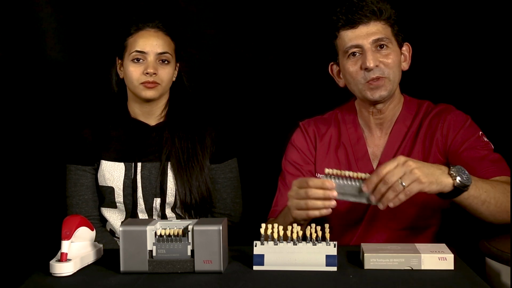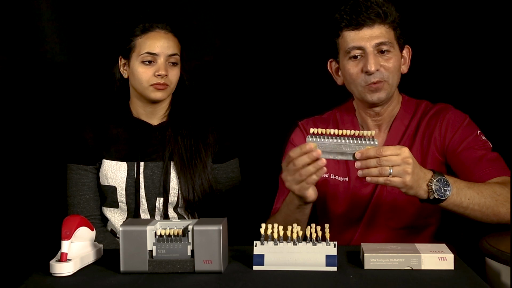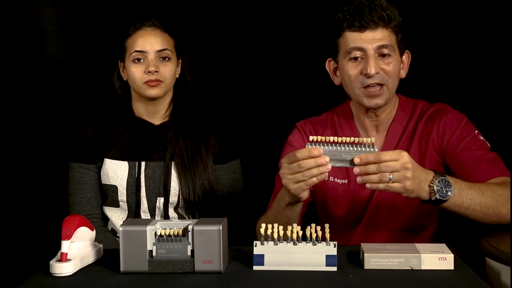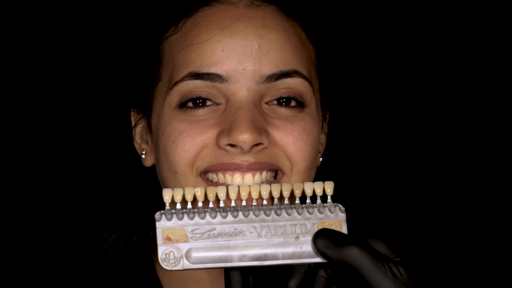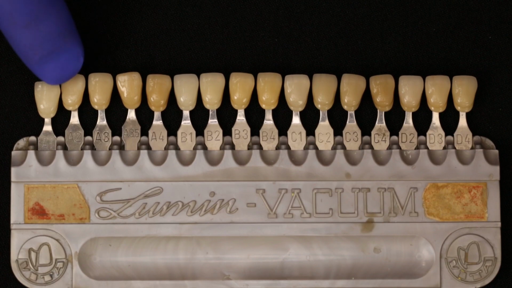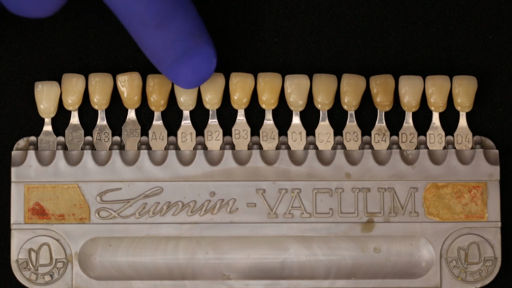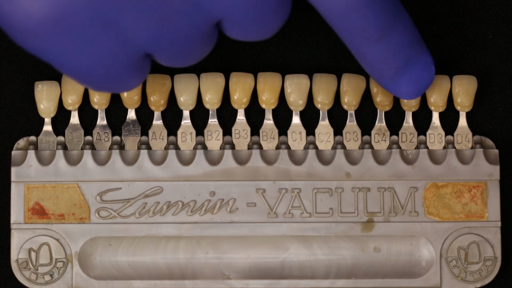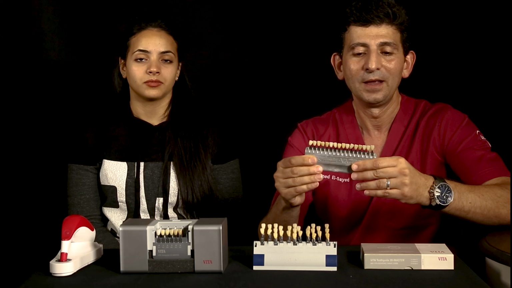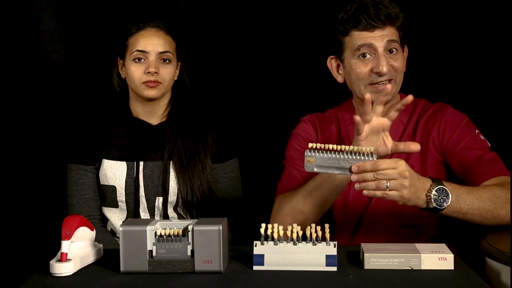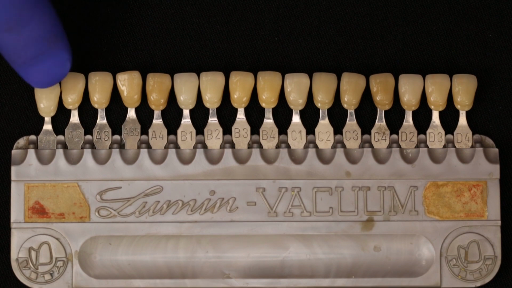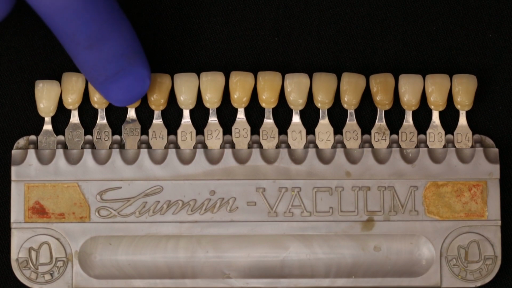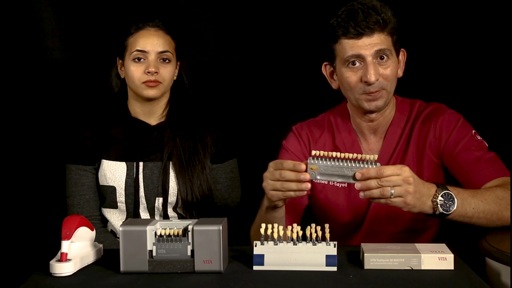Let's start first with the hue-based shade guide. When you select a classic shade guide, you first select the hue, which is A or B or C or D. The A is red-brown, the B is red-yellow, the C is gray, and the D is gray-red. After you select the category, you then select A1, A2, A3, A4. The higher the number, the more the saturation of the color, or the more the chroma.